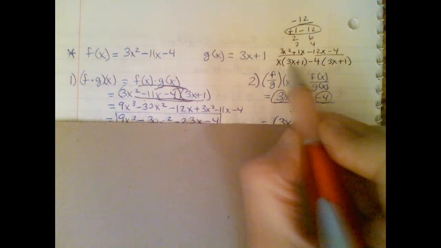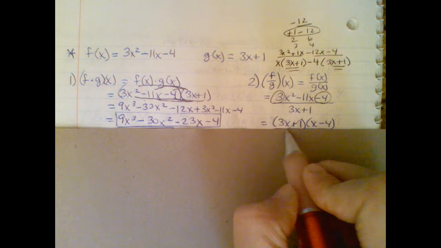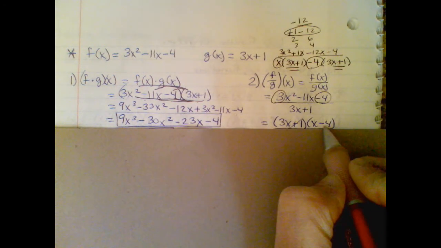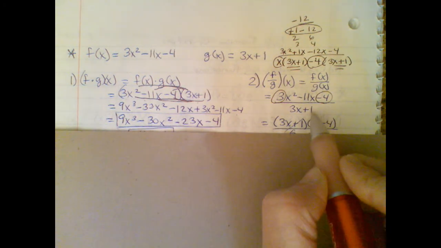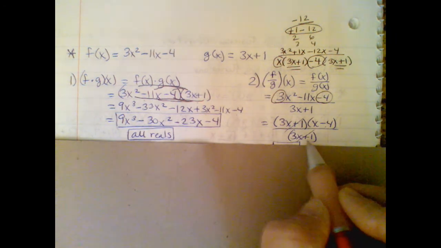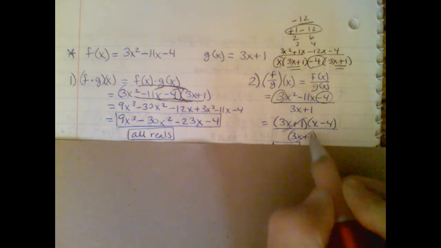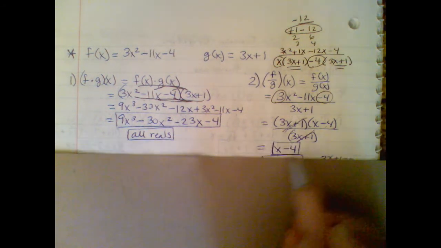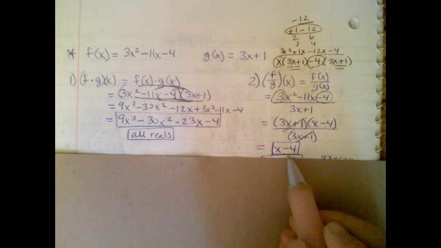But notice what's in parentheses is the same. So that's the one set of parentheses, 3x plus 1. And then what's on the outside, the x minus 4, is the other set of parentheses. So we have the numerator factored. The 3x plus 1 in the denominator can't factor, so we just leave that. And then now that it is factored, we can simplify it by canceling out what is the same. And then this x minus 4 is left over, so that is our final answer.